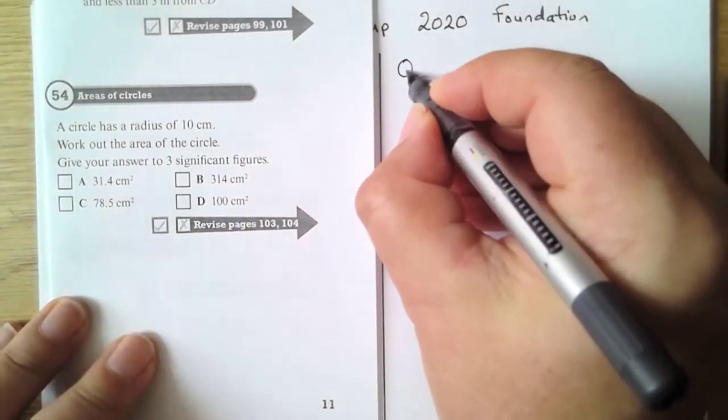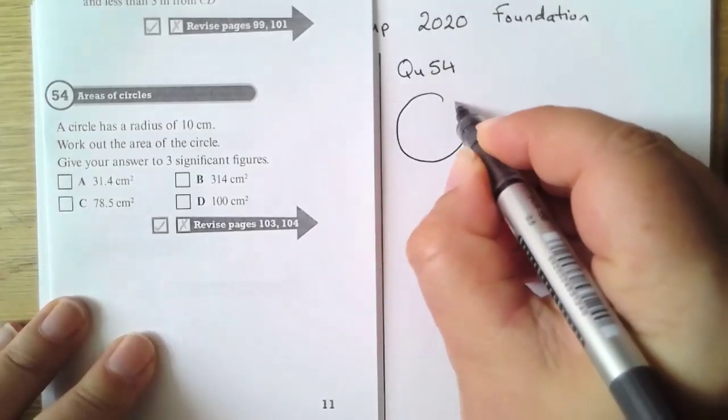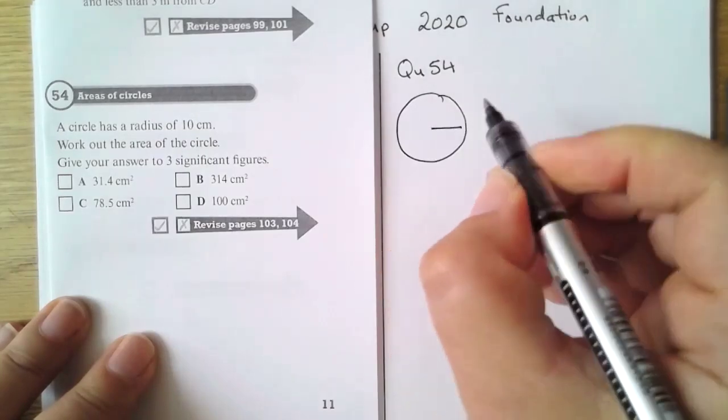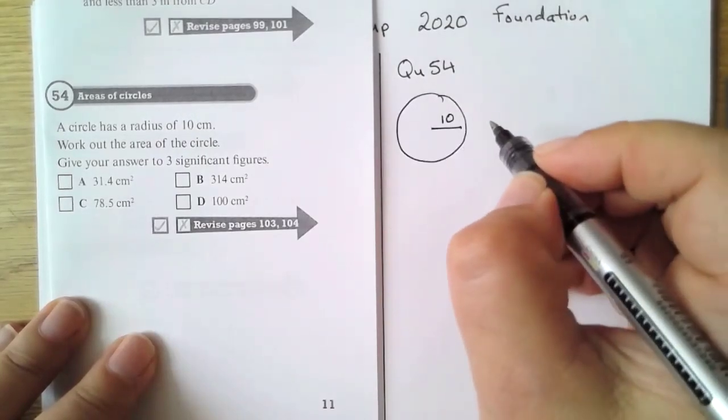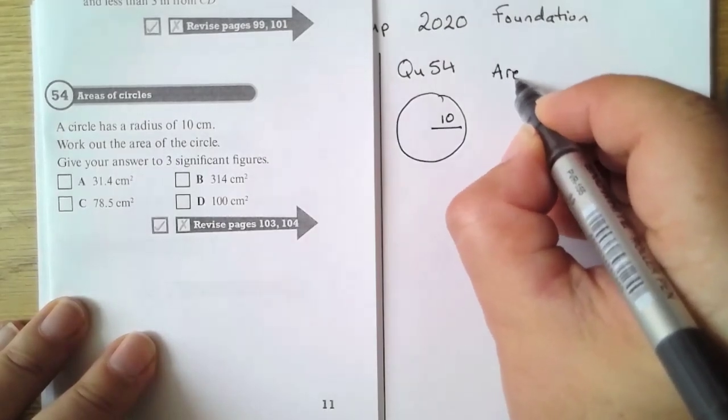Question 54. We have a circle. It has a radius of 10 centimeters. We work out the area. It is a formula on the formula sheet.